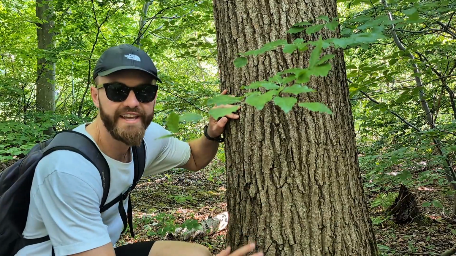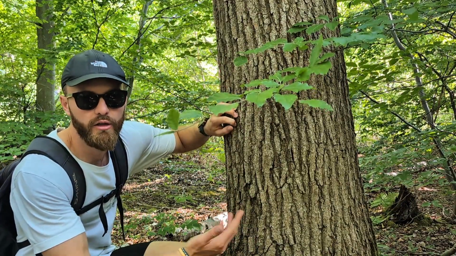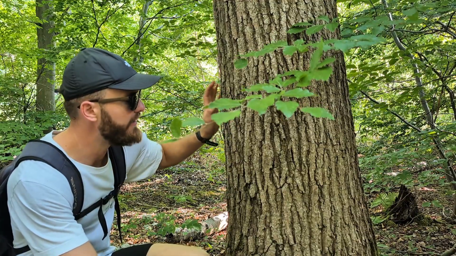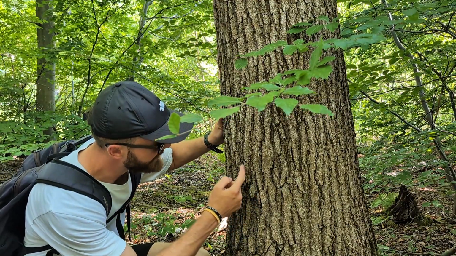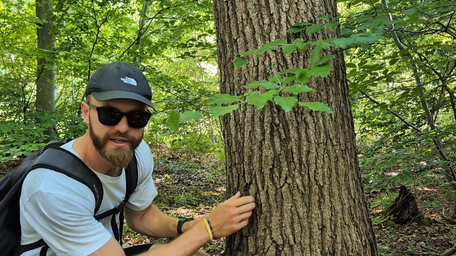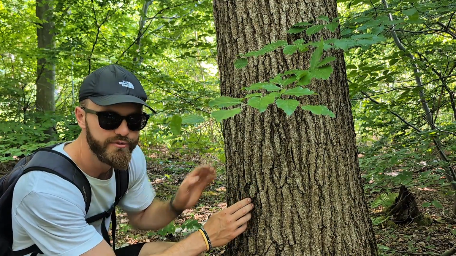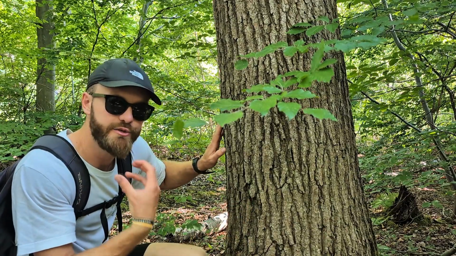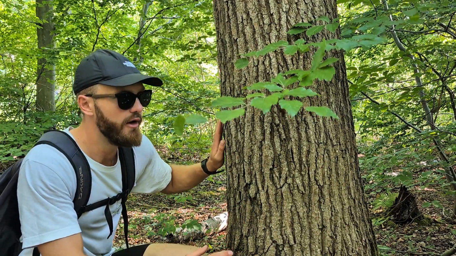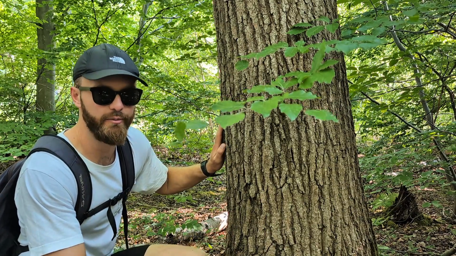Oaks are also ecosystem engineers because of their deeply fissured bark. But deeply fissured, what does that mean? That means the bark creates all these little spaces for animals to hide behind, for plants to hide away from direct sunlight, to retain moisture. Lots of animals thrive with this adaptation on the bark.